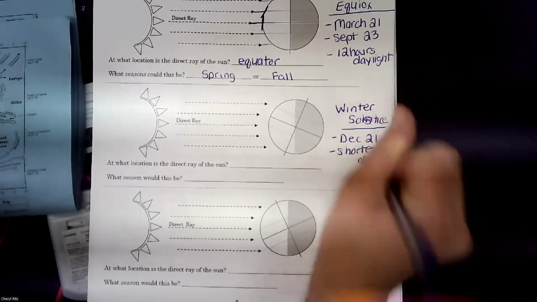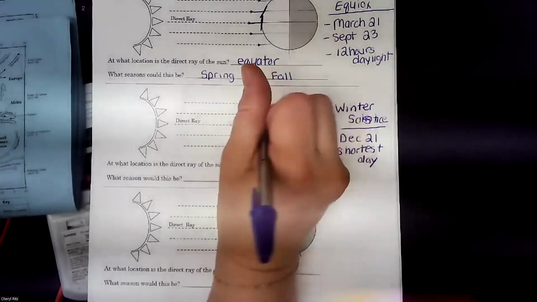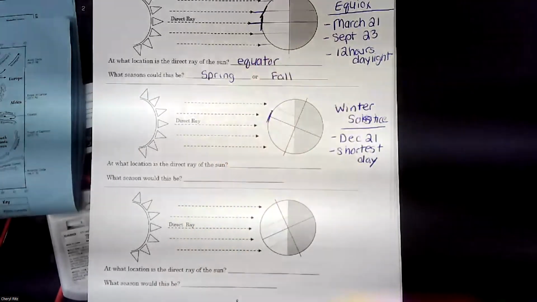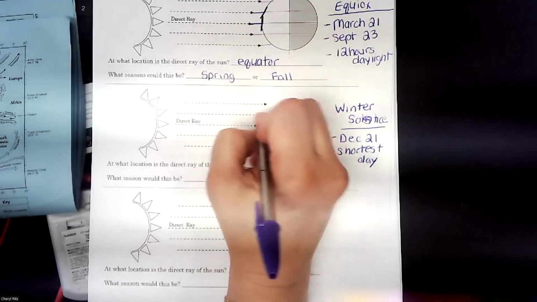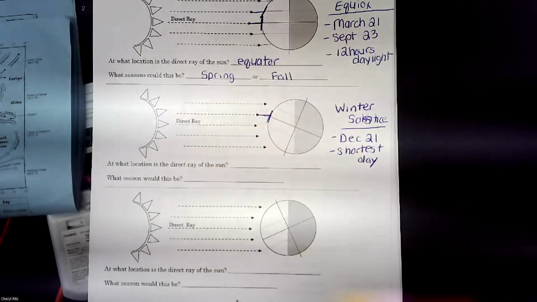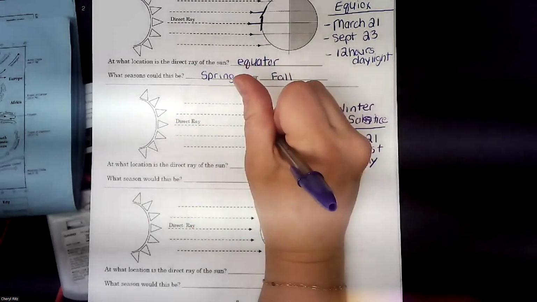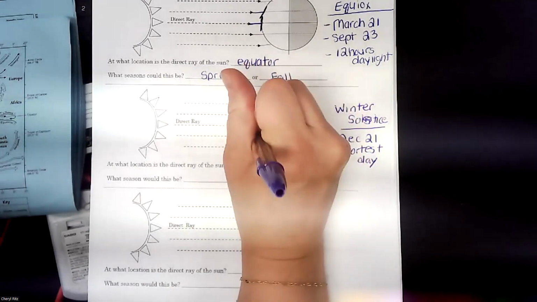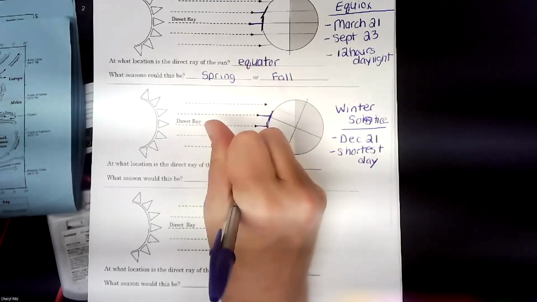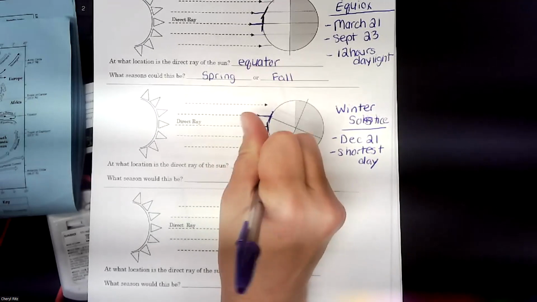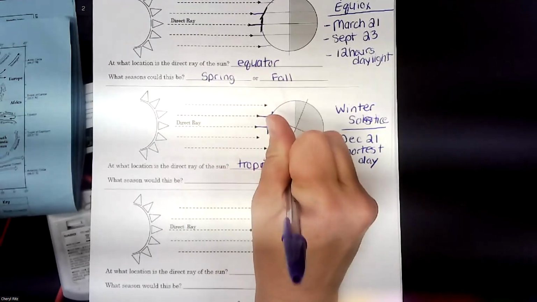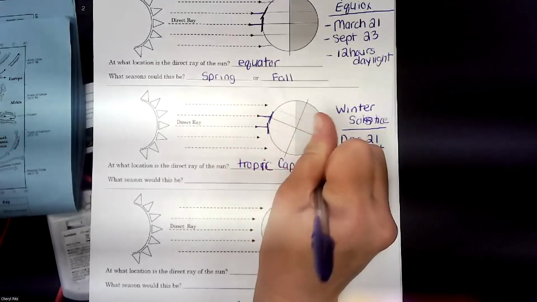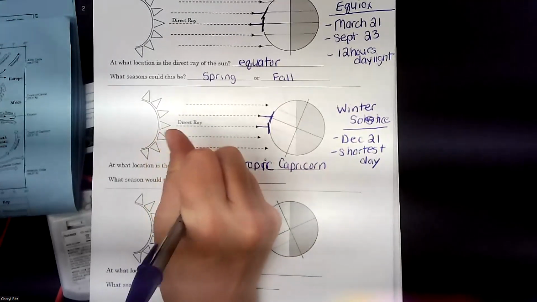So let's talk about who's getting the direct rays of the sun. Is it the equator? Here's the equator. I drew the ground flat. Are they getting 90-degree angles? Who is them? And it needs a name. Tropic of right here. That's Tropic of Capricorn. I keep spelling tropic wrong. And yes, this season would be winter.